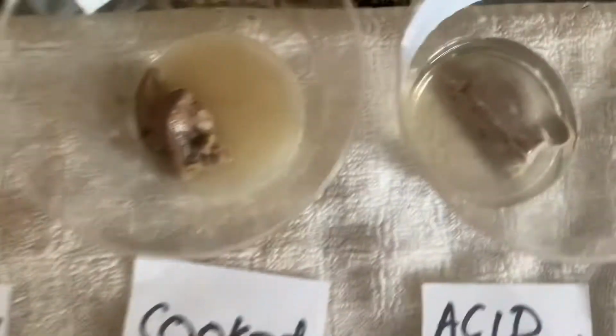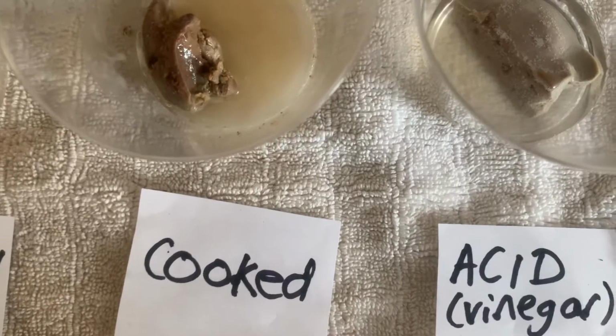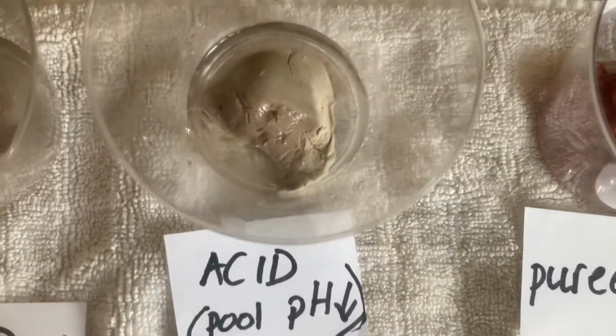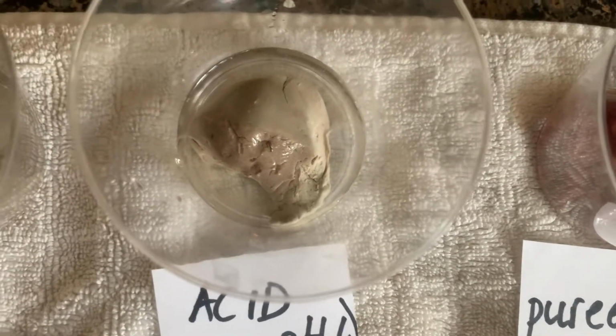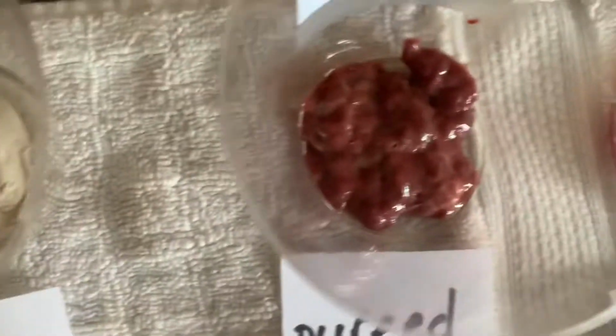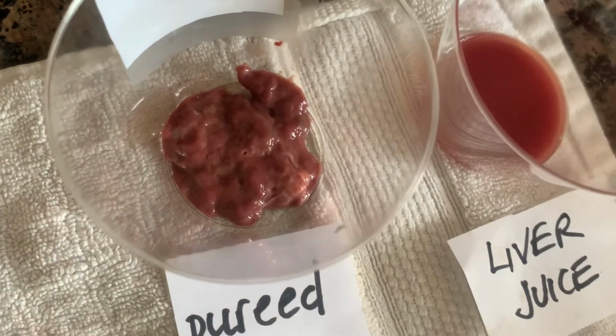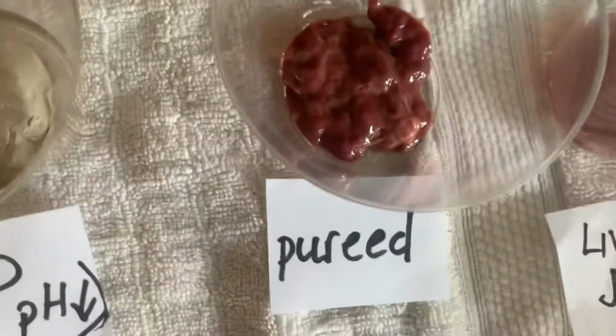Look at that. That's the uncooked. Cooked. One placed in vinegar. Next one placed in the pool chemical acid. Now the pureed one. Here it is.